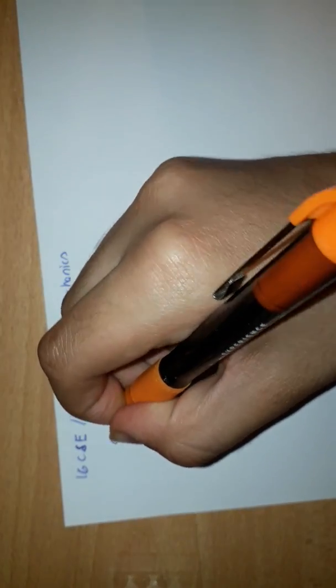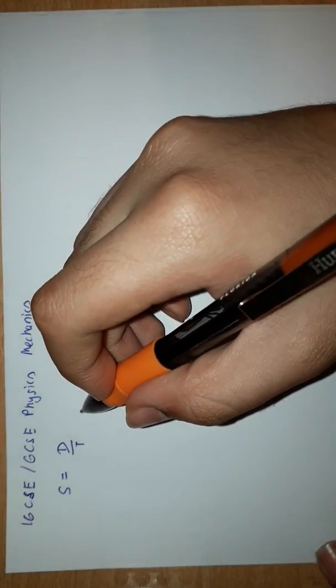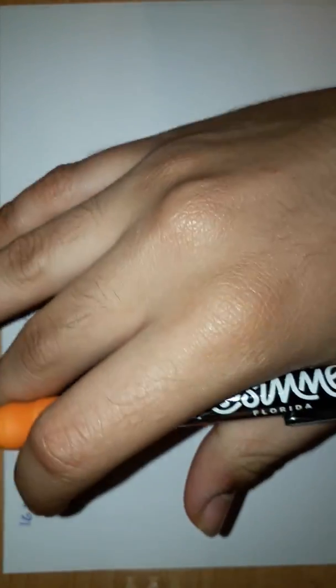Anyway, so we've often been told that speed is equal to distance over time, correct? So we've often been told that speed is equal to distance by time. Now, actually, this is not just the speed, the general speed. This is the average speed, okay?